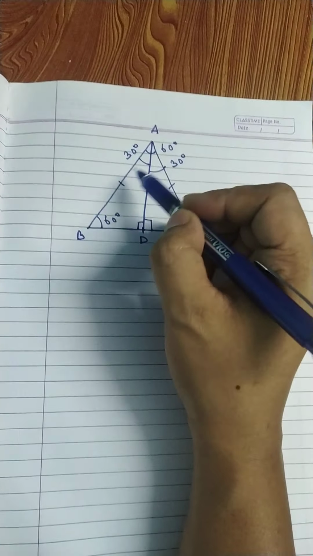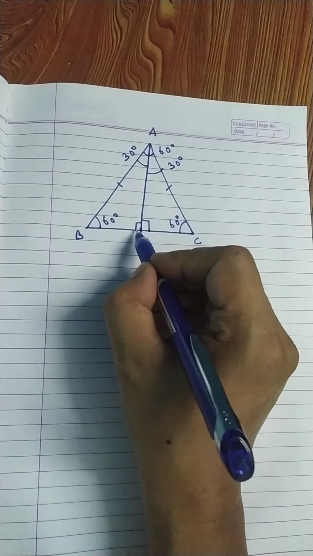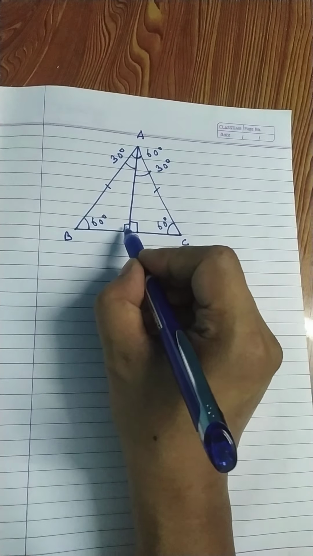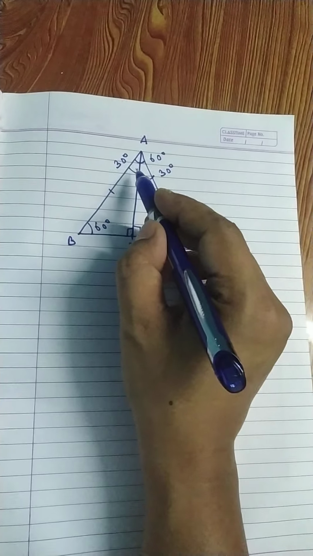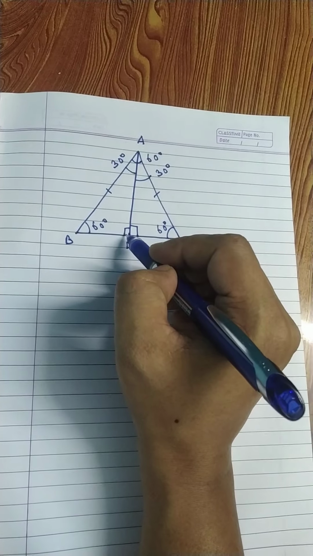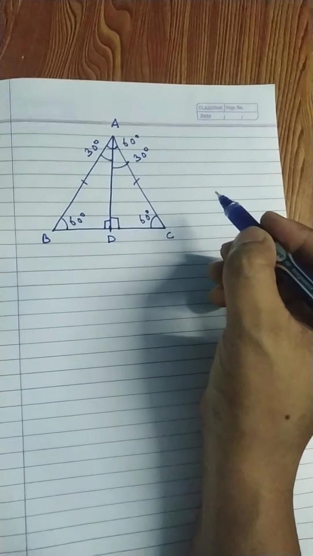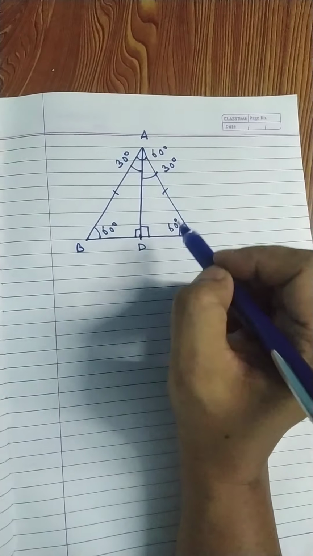The sum of the three angles should be 180, so the third angle should be 90 degree, and this angle should also be 90 degree. So we have obtained two right angle triangles, ABD and ADC.